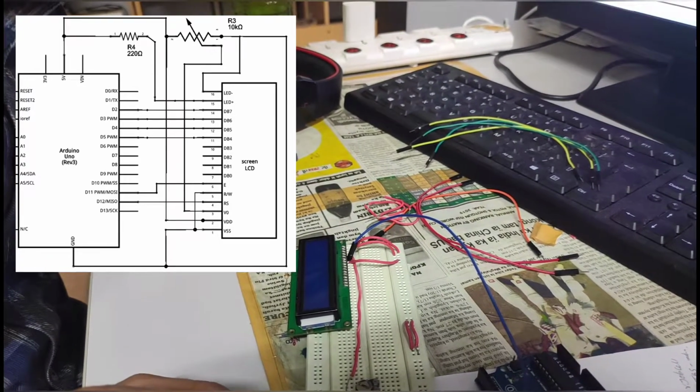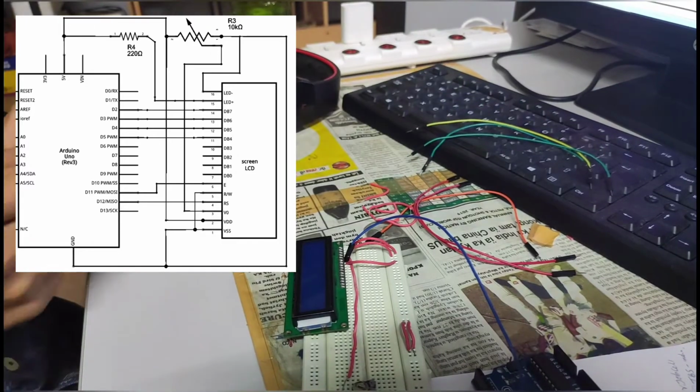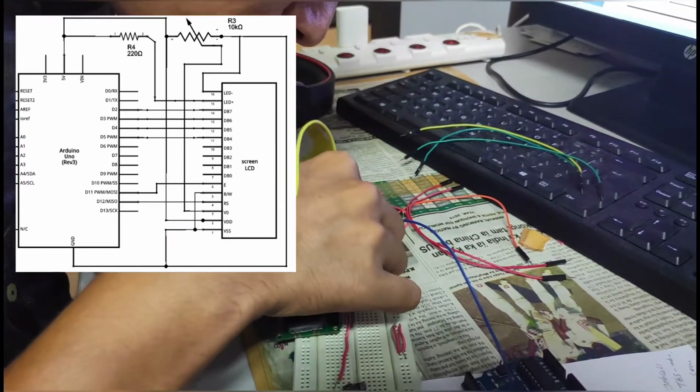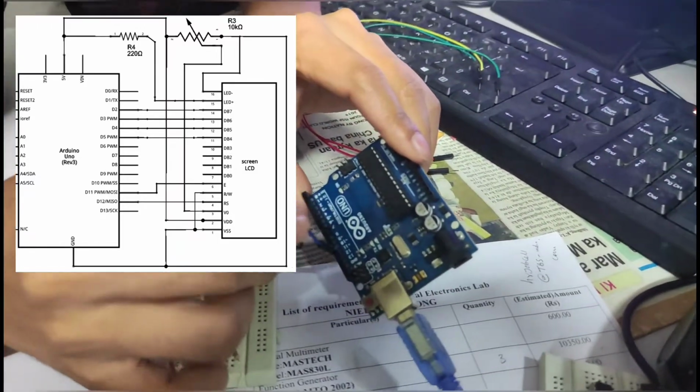RW finished, and then from E, this E will go to pin number 11 of Arduino. So this E will go to pin number 11 of Arduino. This is 11.